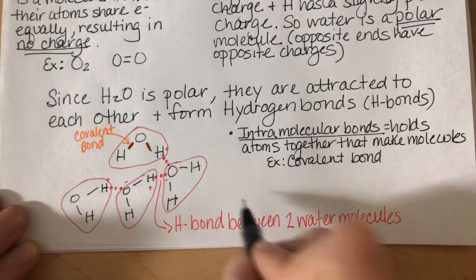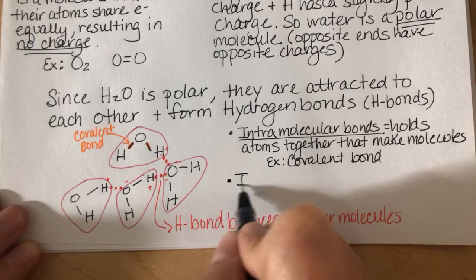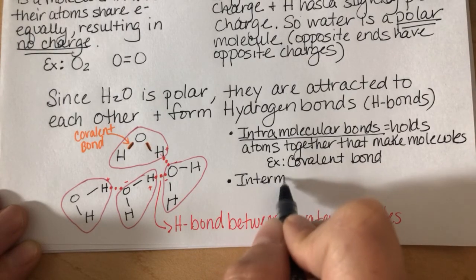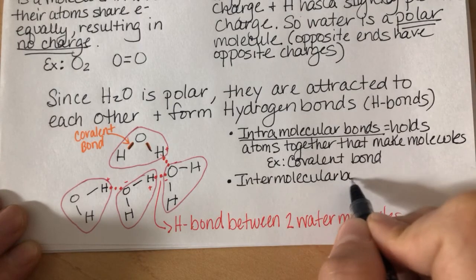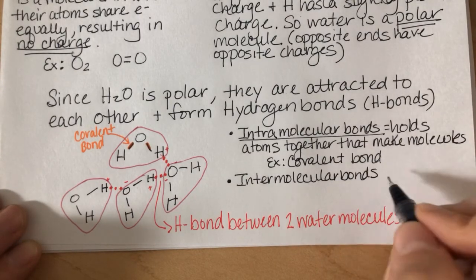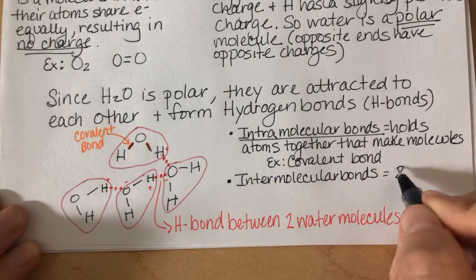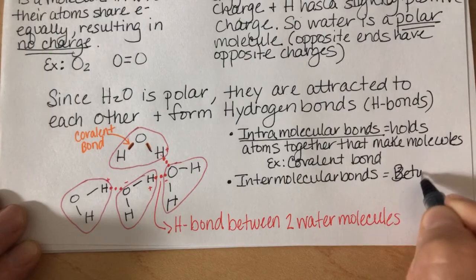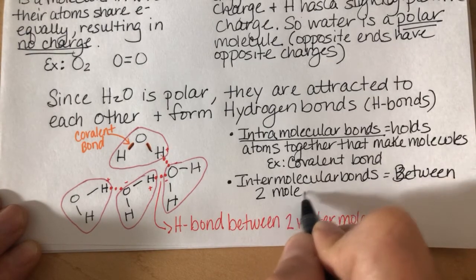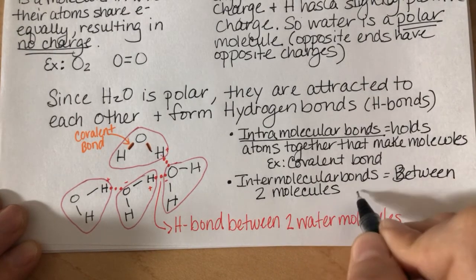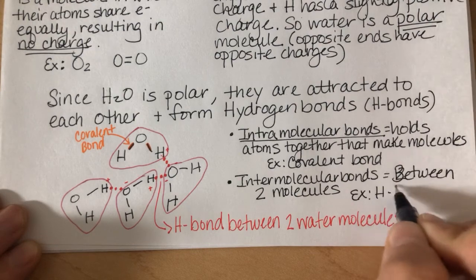That's different than the hydrogen bonds. The hydrogen bonds are intermolecular, between two molecules, and the example there would be the hydrogen bonds.